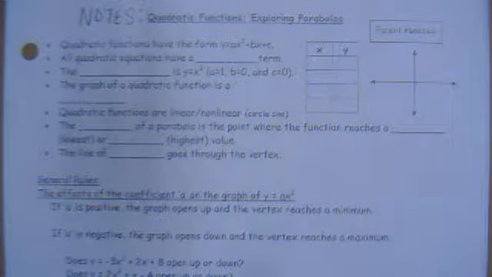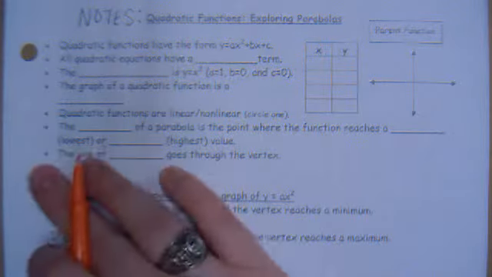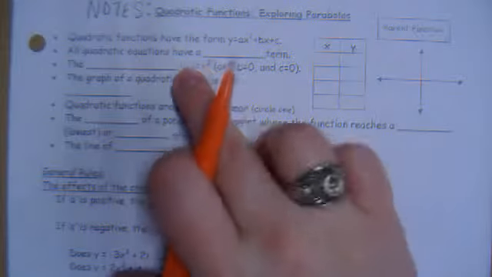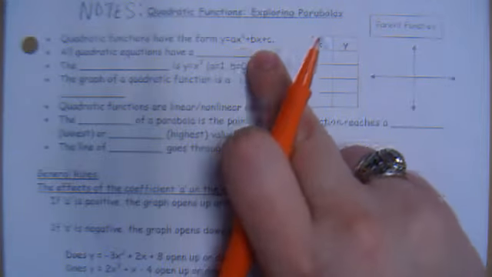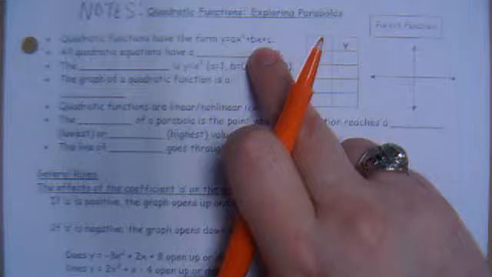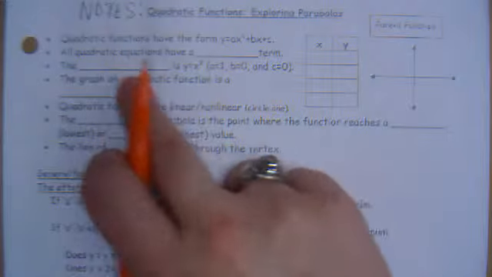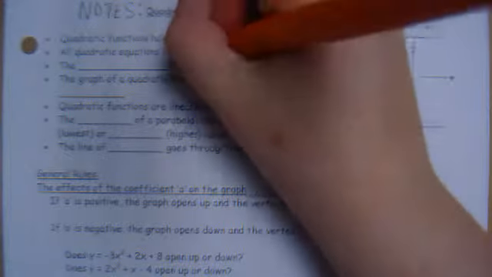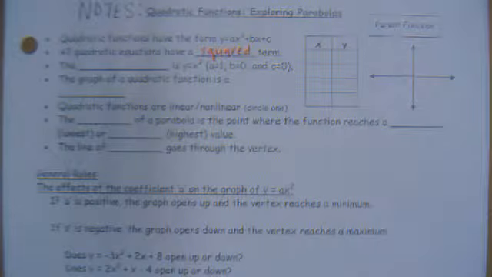Alright, so today we are going to be looking at quadratic functions, so exploring parabolas. That's the type of graph that quadratic functions create. So looking at our notes, quadratic functions have the form y equals ax squared plus bx plus c. This is your standard form. All quadratic equations have a squared term. So if there's not a squared value, then it's not quadratic.